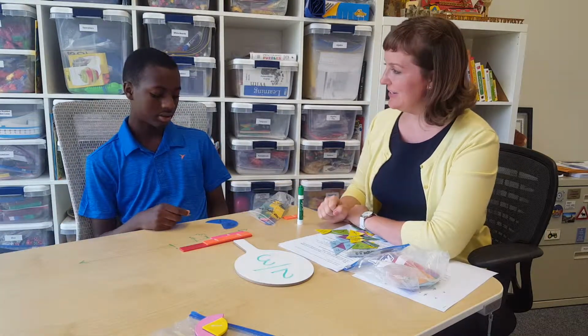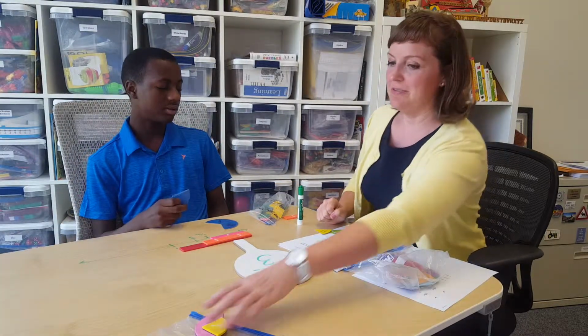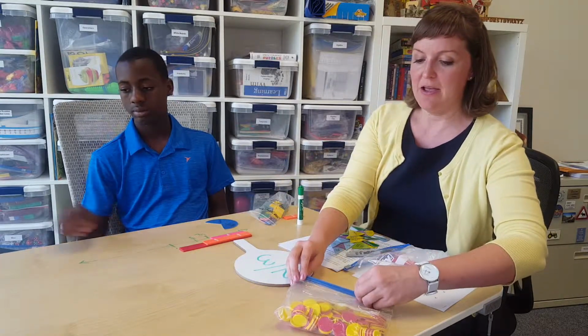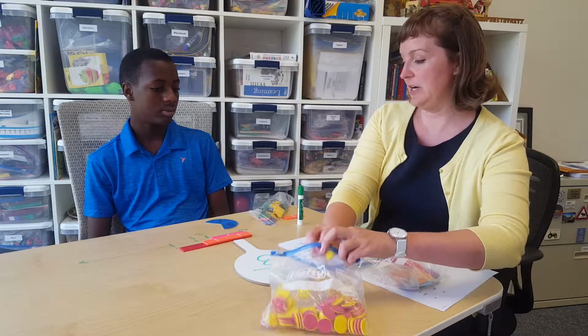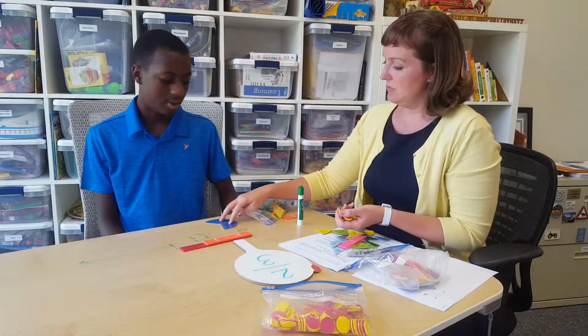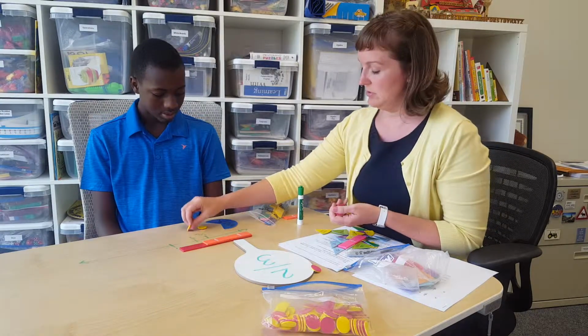So what fraction do you have there? It's 2/3. All right, so we'll leave that there. You can just keep your 1/3 piece to the side. I want to show you another way to show the fraction. So we've got 2/3 this way, and then I can also show 2/3 this way.